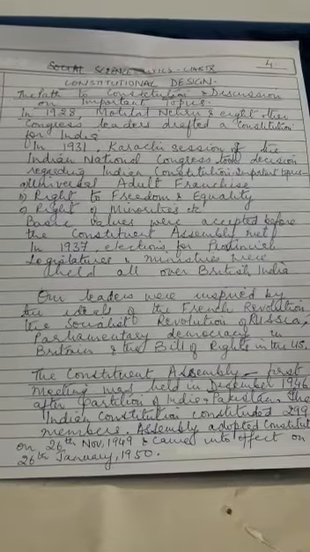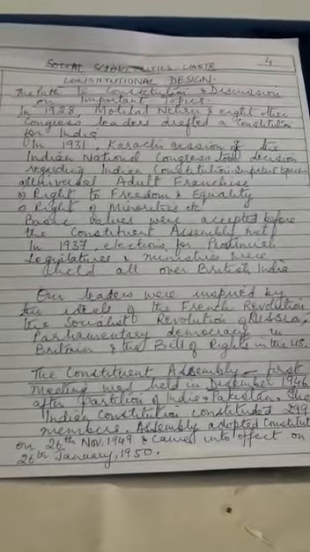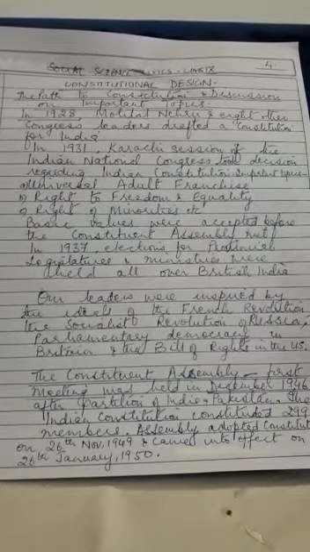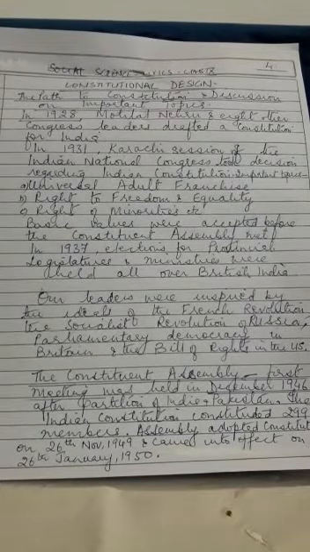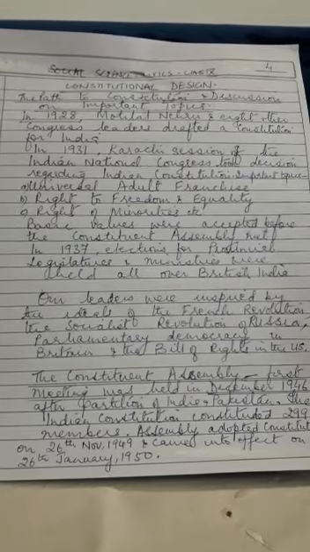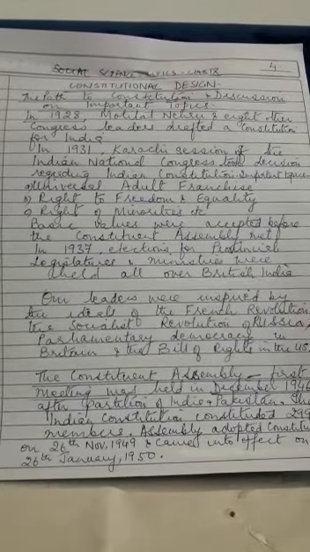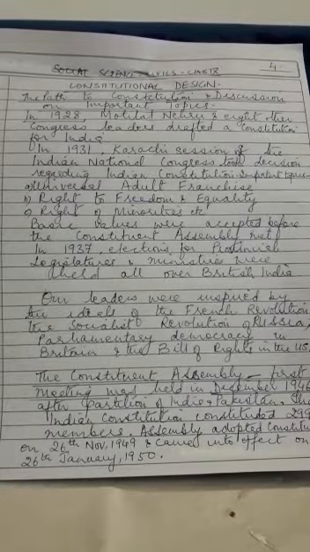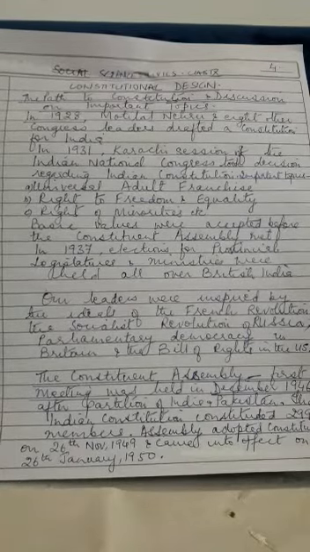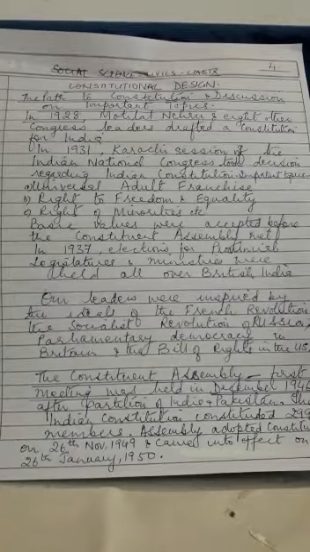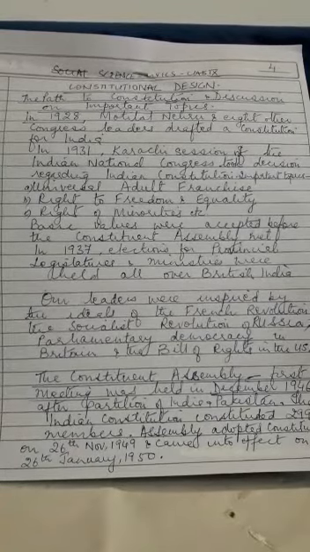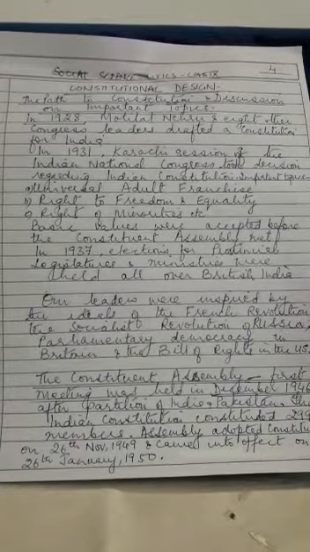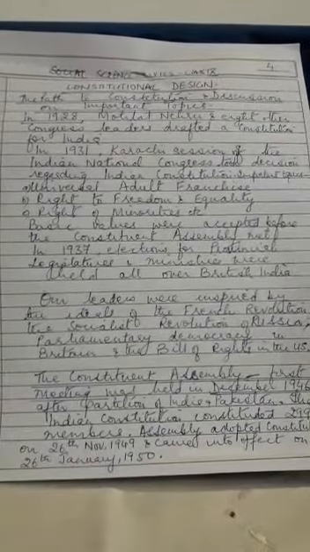In 1931, in the Karachi session of the Indian National Congress, a decision was taken regarding the Indian Constitution, and some of the important topics that were included in it were: number 1, universal adult franchise, which we all enjoy today; number 2, the right to freedom and equality, which we did not have at that time, so that also came to be a part of it; and the third important topic that was discussed was the rights of the minorities.